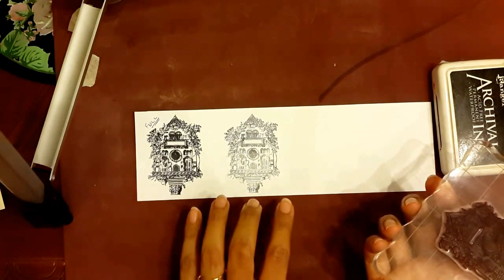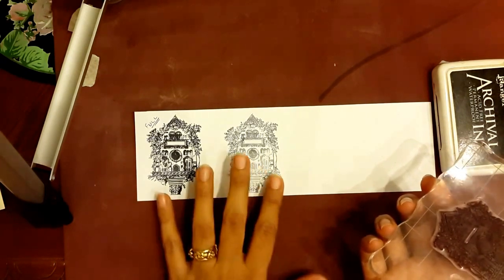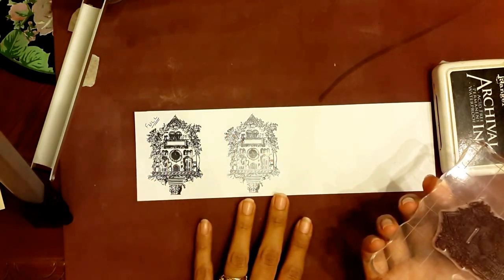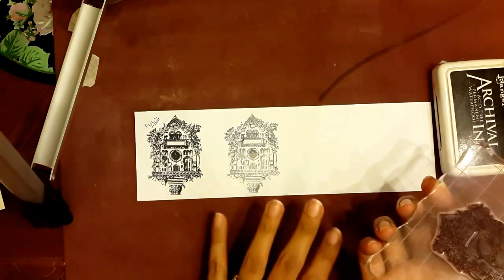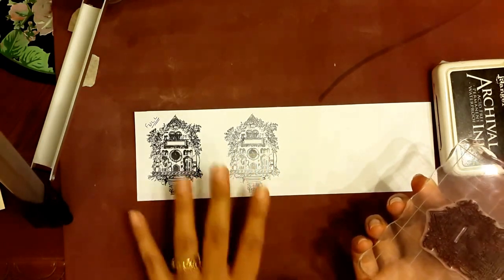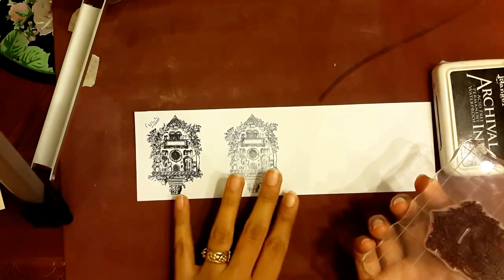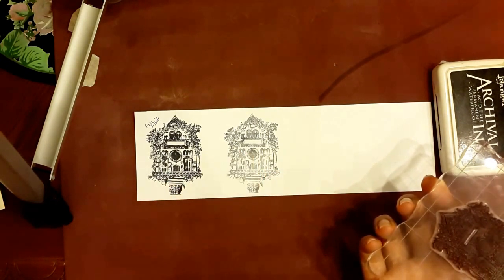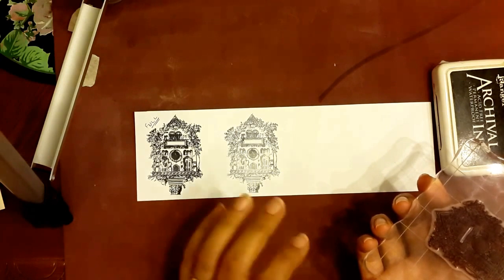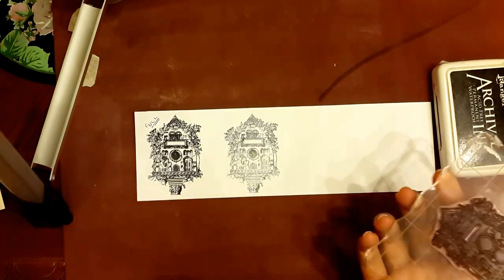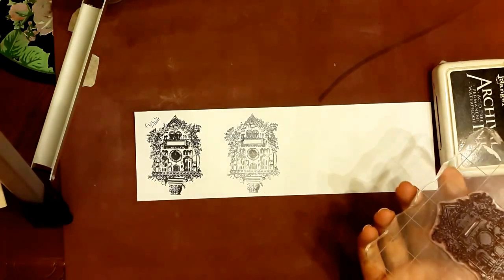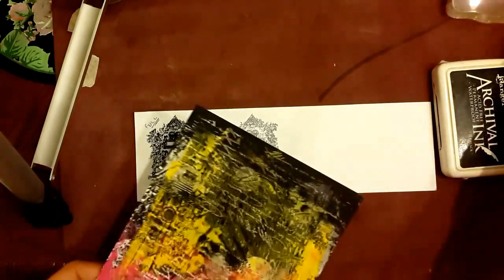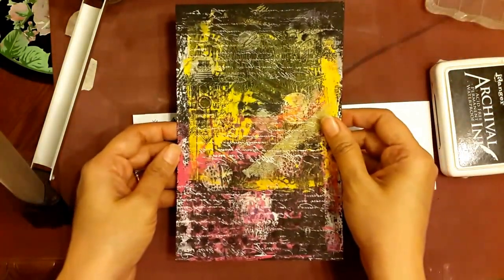Why? Because this is faded, and if you have a lot of elements on your project, or even if you have a few elements on the project, it doesn't look too busy, right? This blends into your project background, right? So an example of the usage of the faded impression is here.